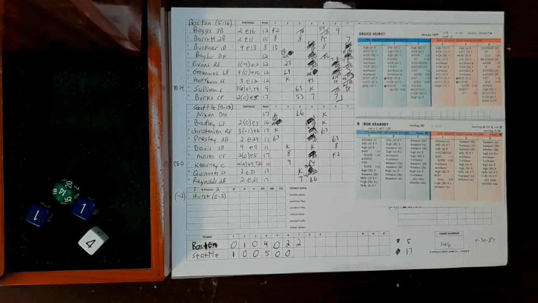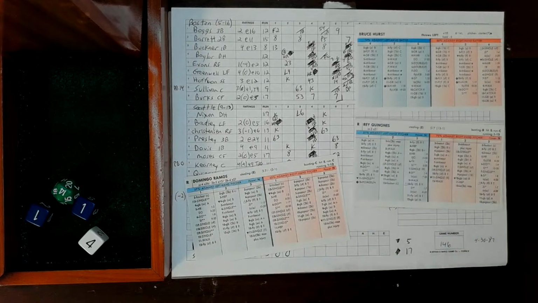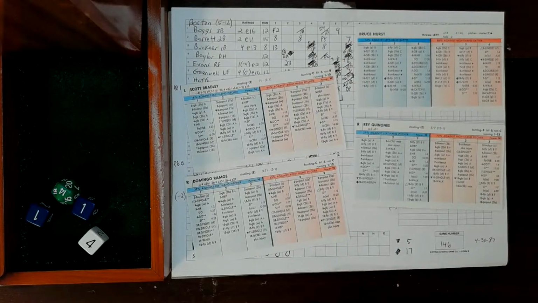Now we are able to use pinch hitters because we're at that part of the order, where we're in the 7th and later. However, they've only got 1 right-handed pinch hitter left. That's Domingo Ramos. Kearney is 0 for 2, but they're going to use Ramos to pinch hit for Kearney, and then Scott Bradley will stay in the game to catch. They do have another right-hander, Rich Renteria. I did get to mention that.